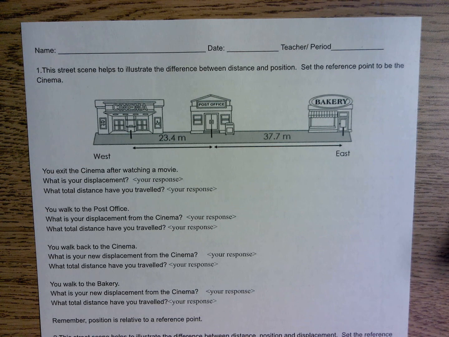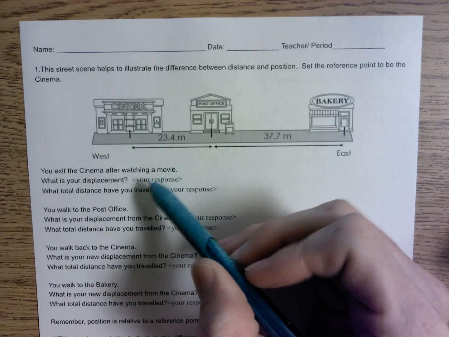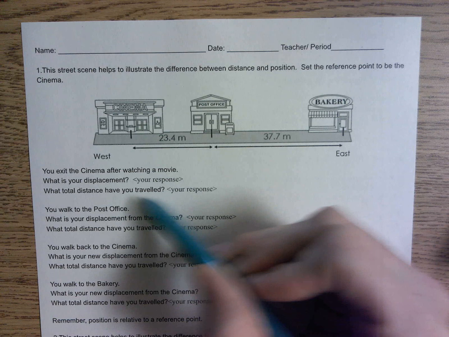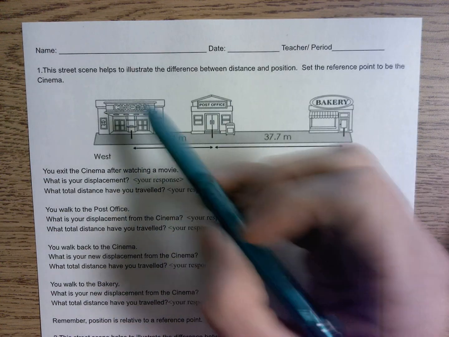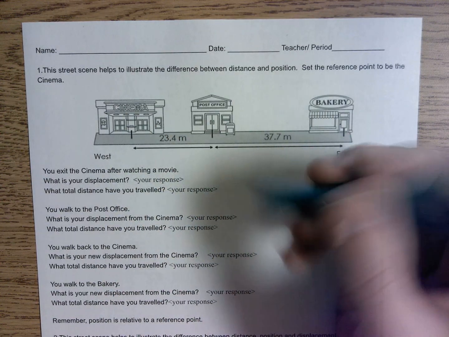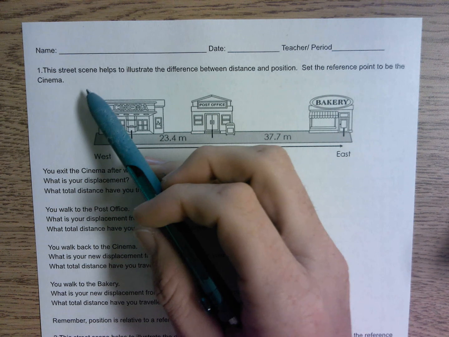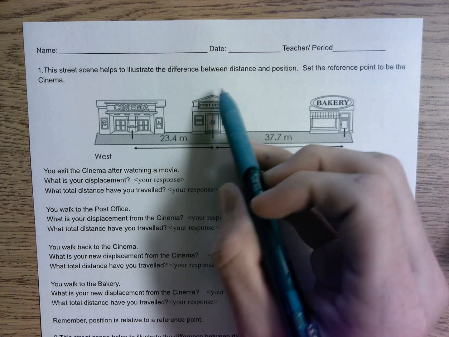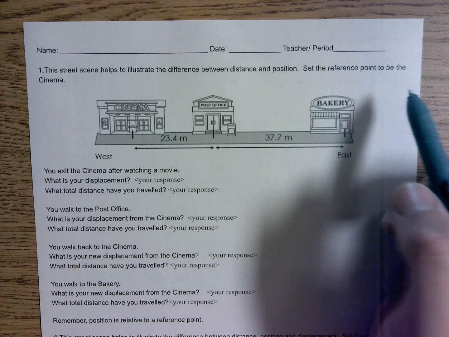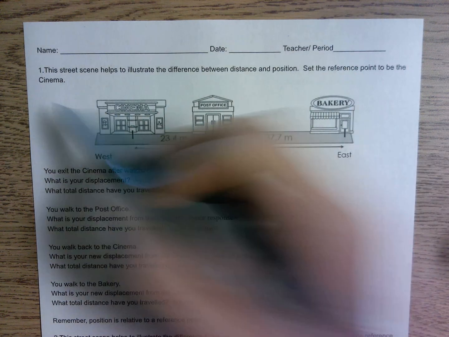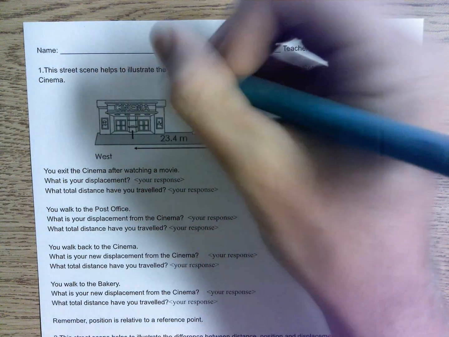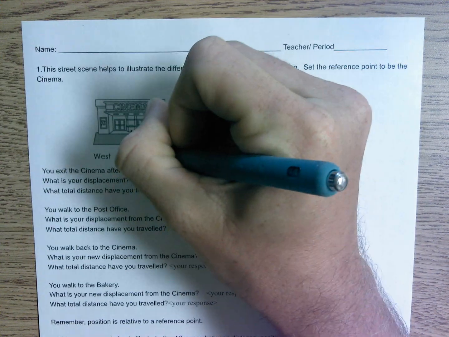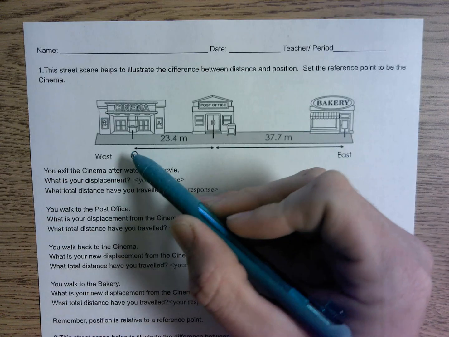But the assignment wants us to describe displacement and distance traveled, and eventually we'll talk about some other things on the back. But let's just go through this first section together. It says this street scene helps to illustrate the difference between distance and position. So we're going to set our reference point to be the cinema. Where's that at? That's over here. So this is going to be our 0 right here. And that's just for this one.